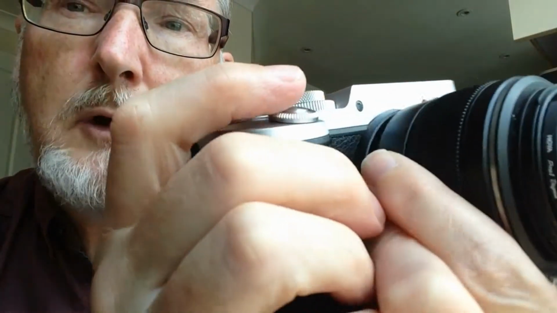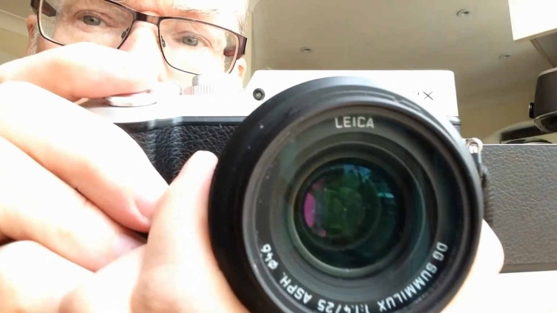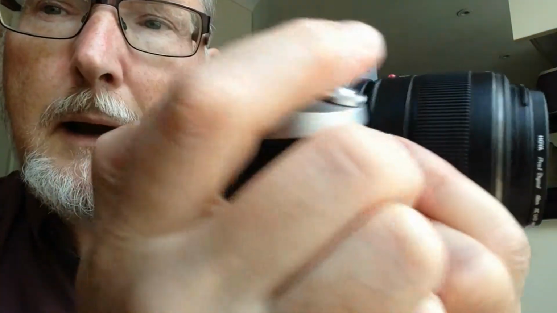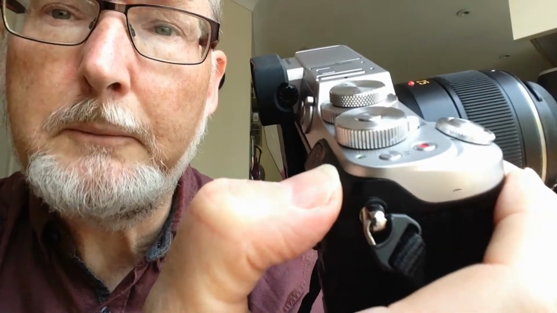So I point the camera at my subject, I half press the shutter button, it focuses on the subject, I then at the same time press the button on the back.